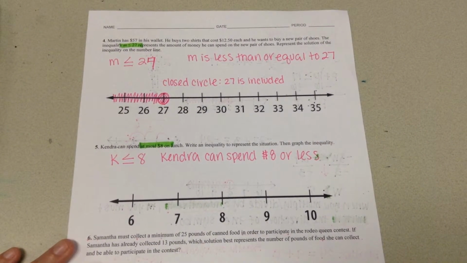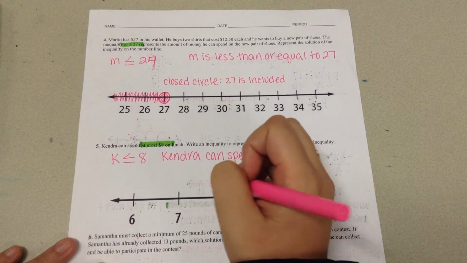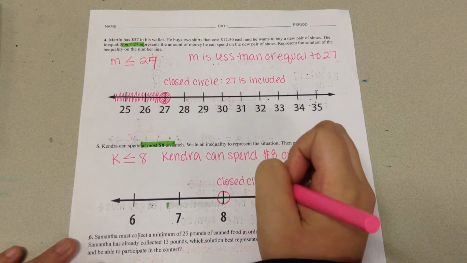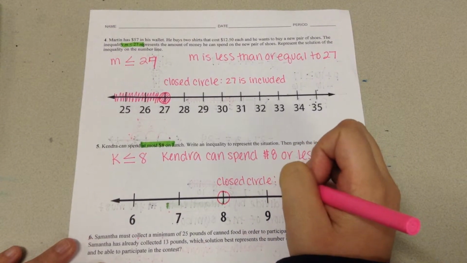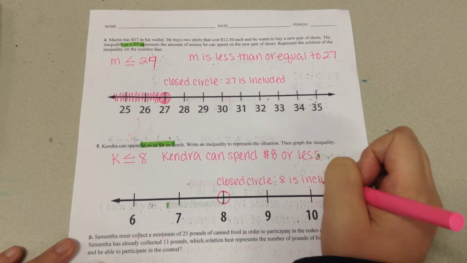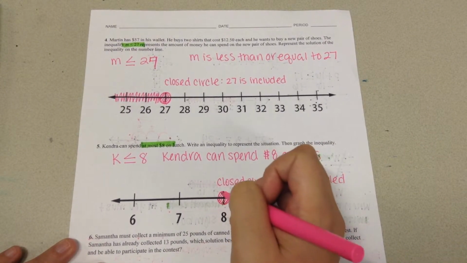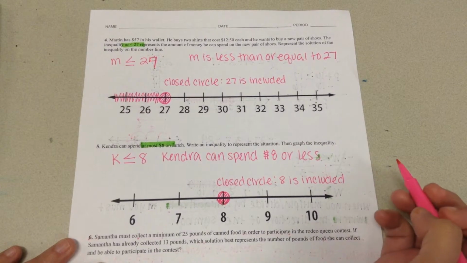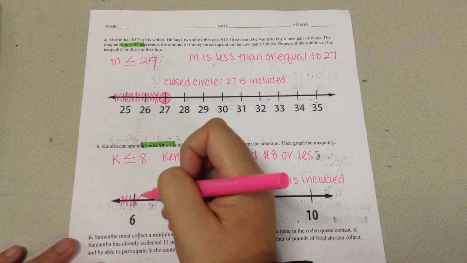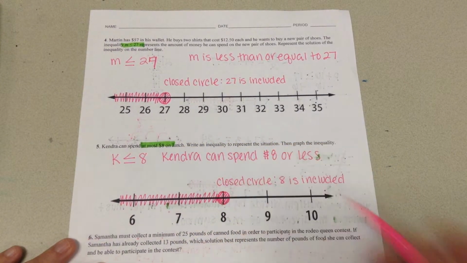Now again, this is going to be a closed circle because 8 is included. So we're going to close it. And then we want all the numbers that are less than 8. So these are the numbers that are less than 8, all the ones on the left.